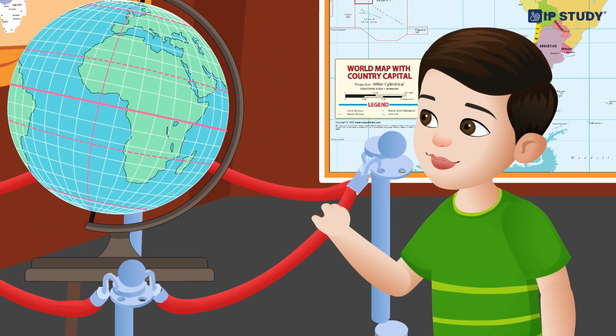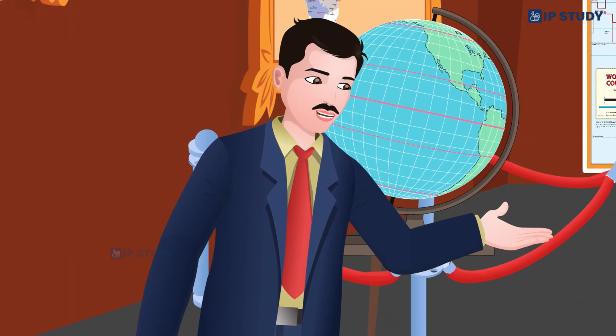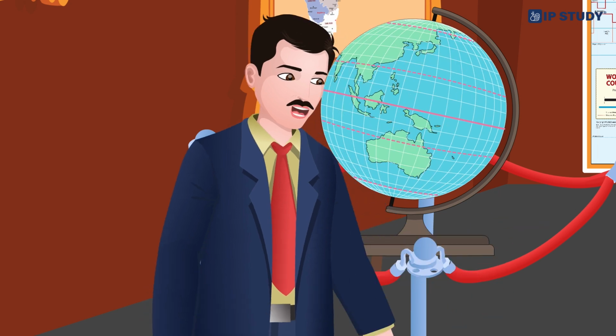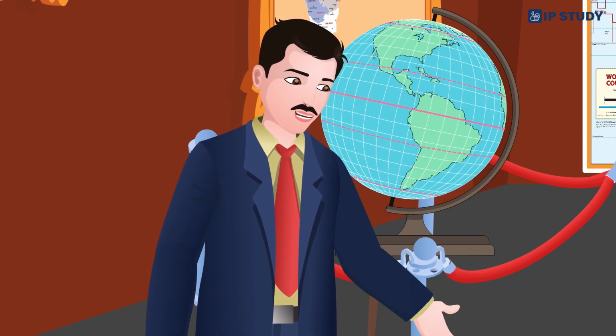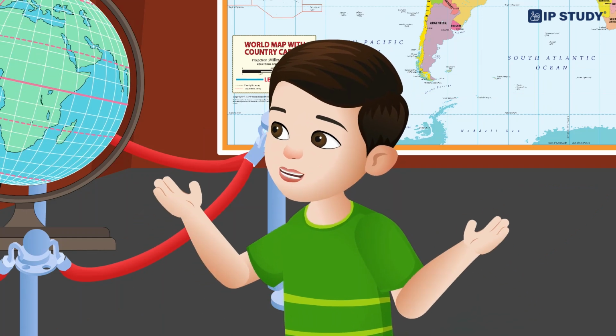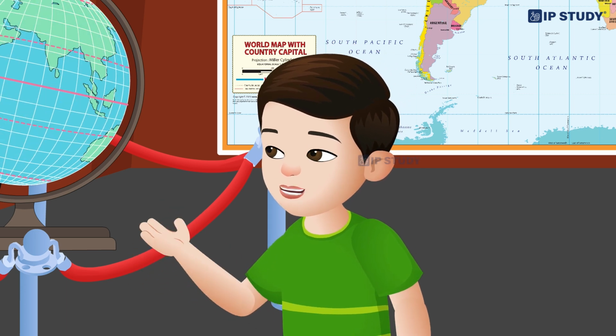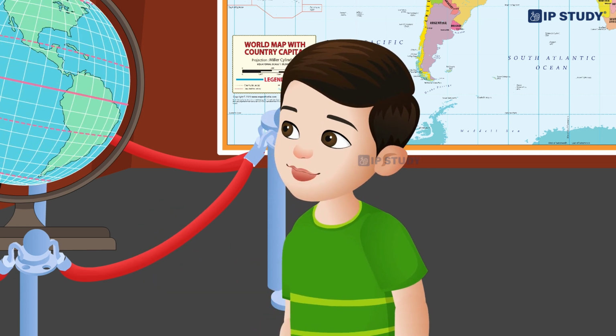What is the rod passing through the center of the globe? This rod represents the axis of the Earth. The Earth rotates on its axis. Oh, yes, I learned about rotation. It takes 24 hours for the Earth to rotate on its axis.